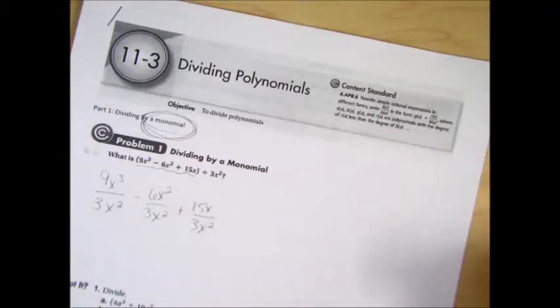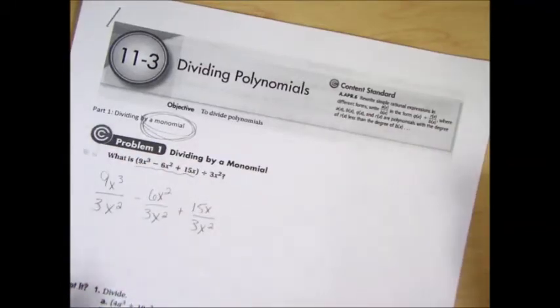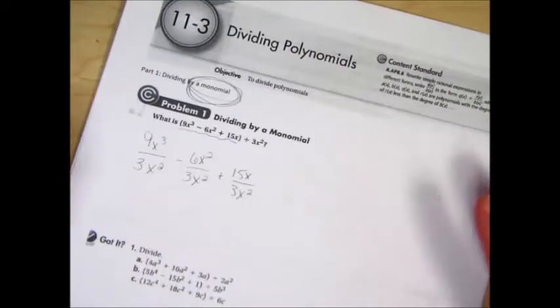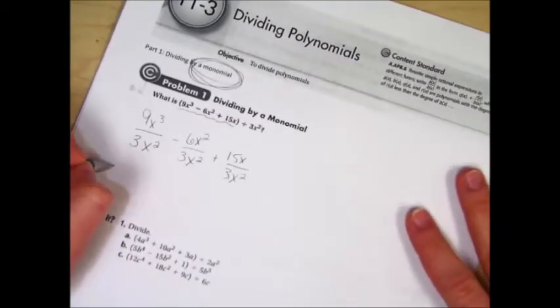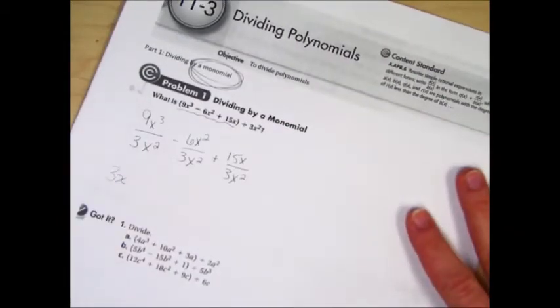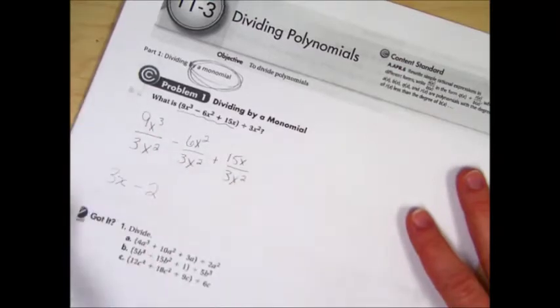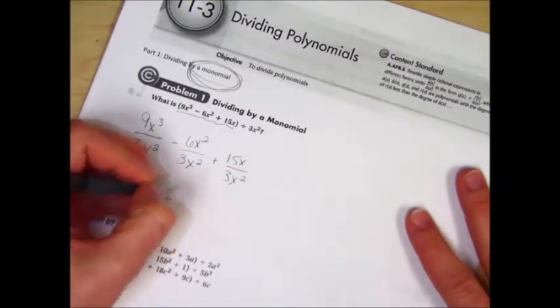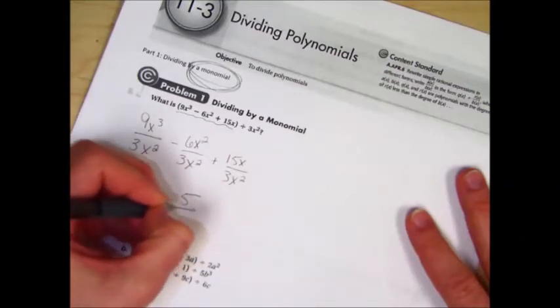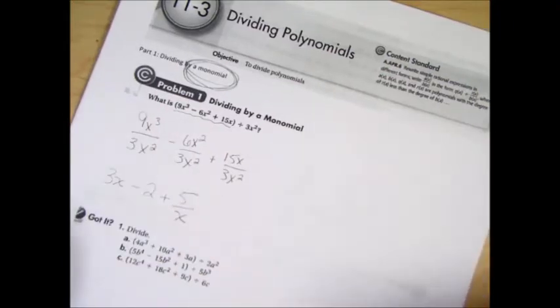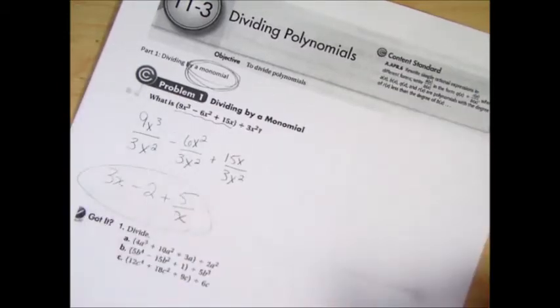Okay, so there they are. They're over 3x squared. You're dividing each one. And we're just going to reduce. 9 divided by 3 is 3 with an x left over. Minus 6 divided by 3 is 2. No x is left over. And then 15 divided by 3 is 5. But this time the x left over is on the bottom. It's really that easy to divide by a monomial.